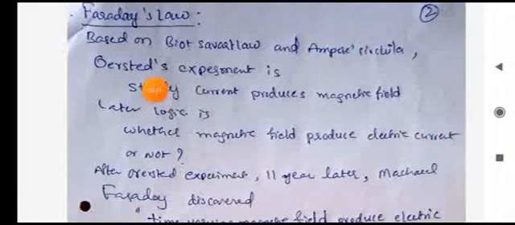So what is the point here? A steady current produces the magnetic field. Whenever current flows through a coil or inductor, it will produce a magnetic field. What is the reverse logic? If I have a magnetic field, can the magnetic field produce electric current? So that is the reverse logic, right?